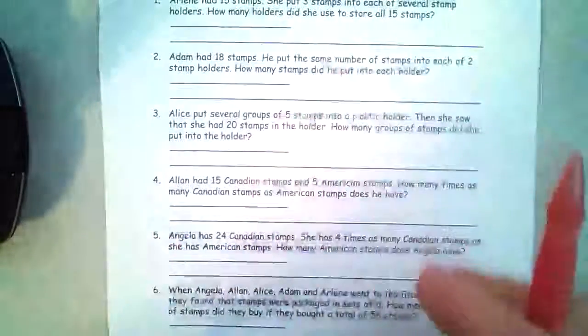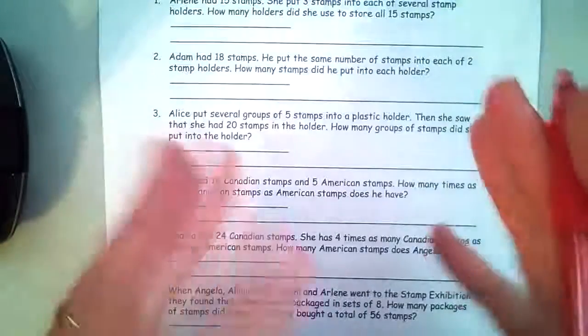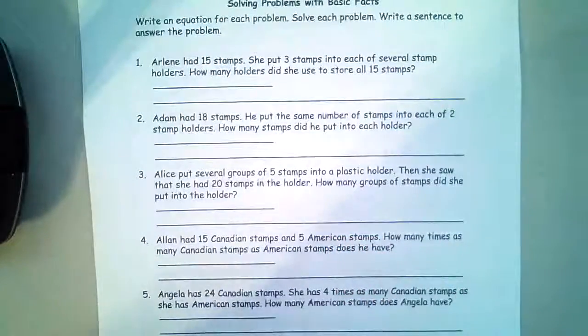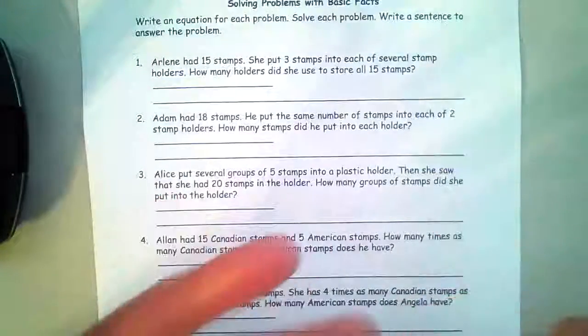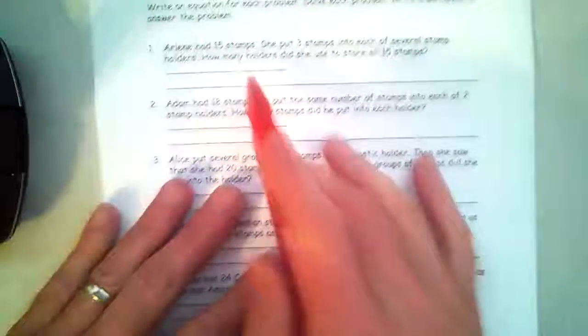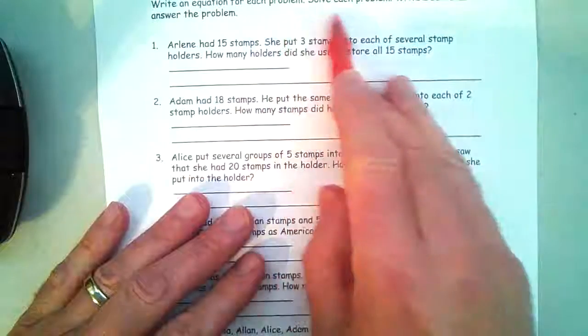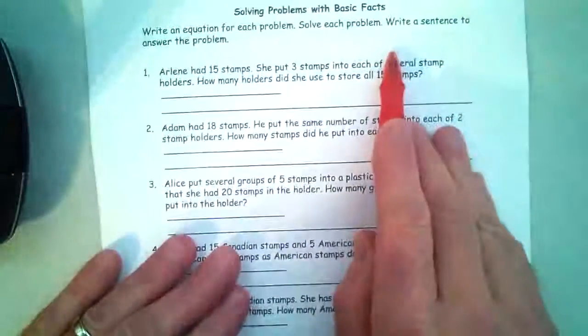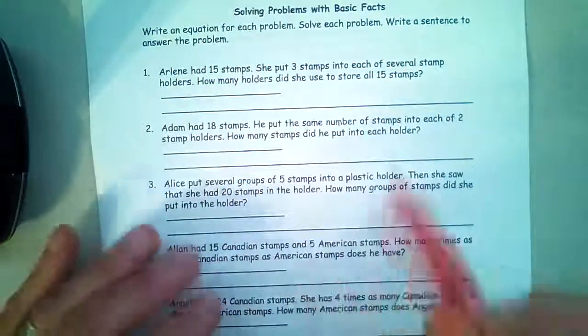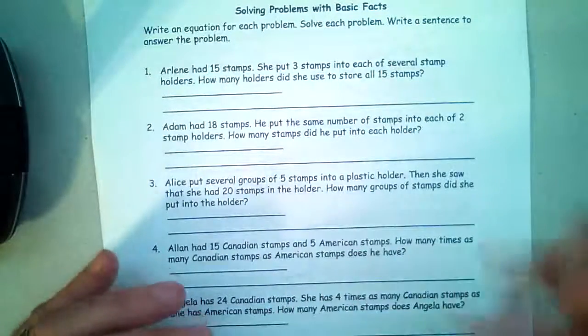Yes. And what you're basically doing is now you're using what we've been learning and applying it to real life events, or how would we use them in a real life situation. So it says write an equation for each problem, solve the problem, and then write each sentence to answer the question. And of course, we'll be practicing our complete sentences when we do this.